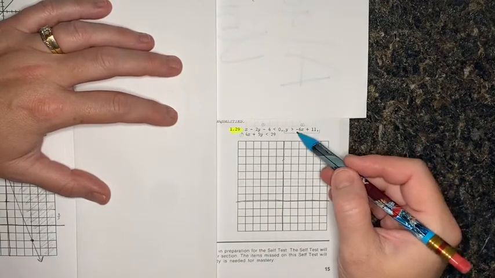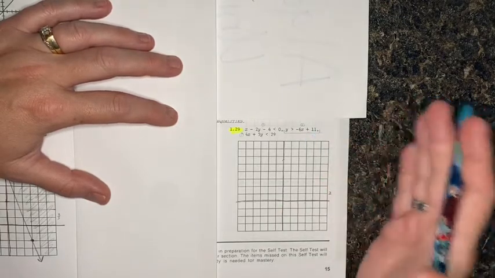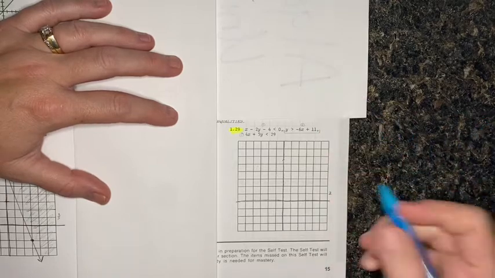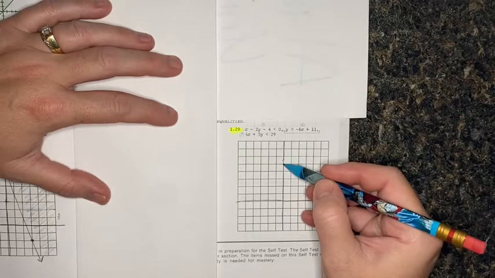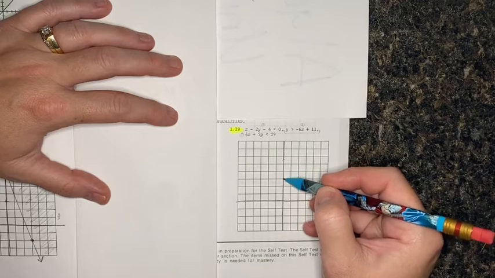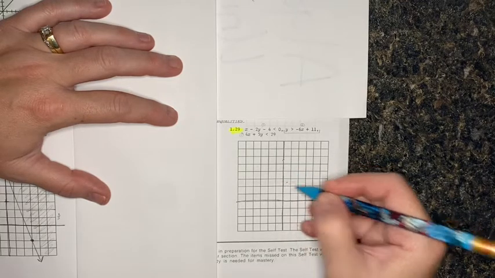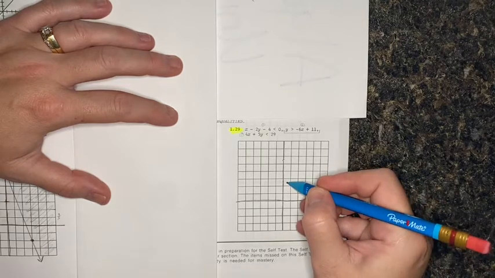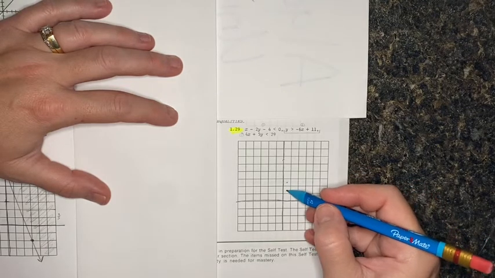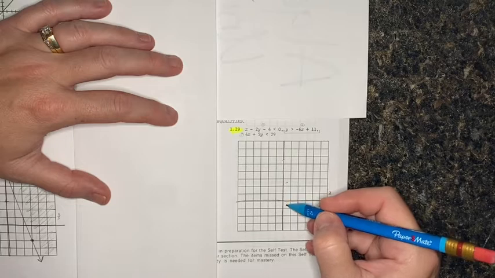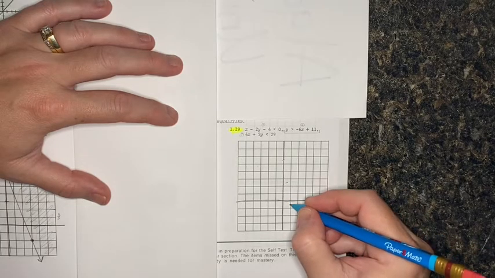My slope then is -6, or -6 over 1, down 6 over 1. So down 6, 1, 2, 3, 4, 5, 6 over 1. Hits it like right here. I'm going to do one more point just to be certain. 1, 2, 3, 4, 5, 6 over 1 is like right there.